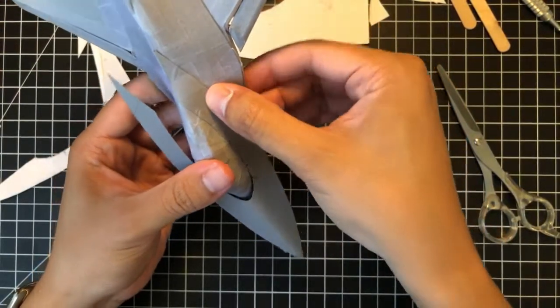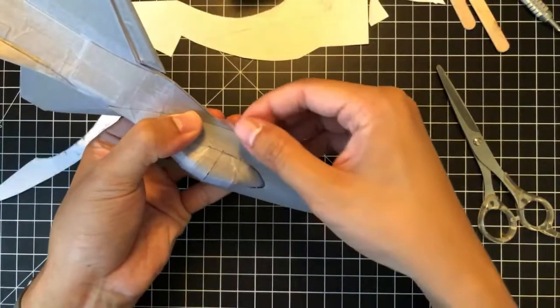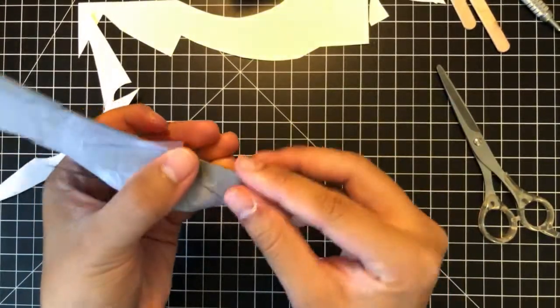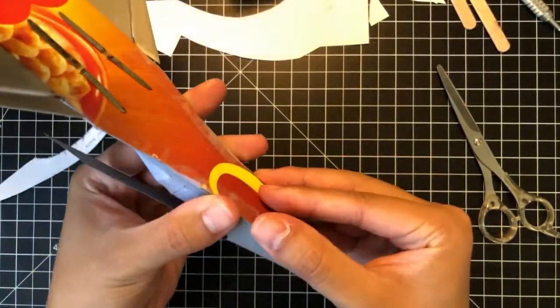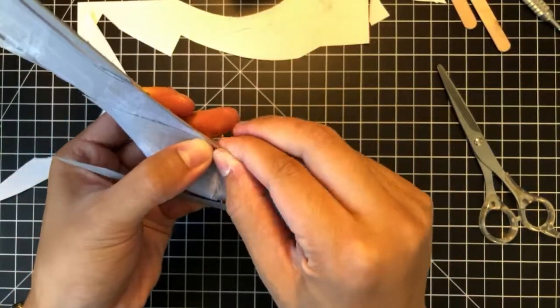And closely take this down. Which I'll fold over onto the other side here.